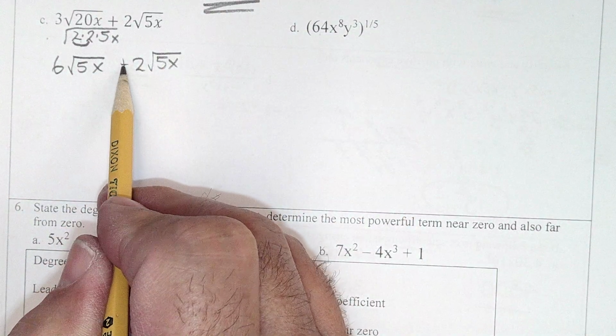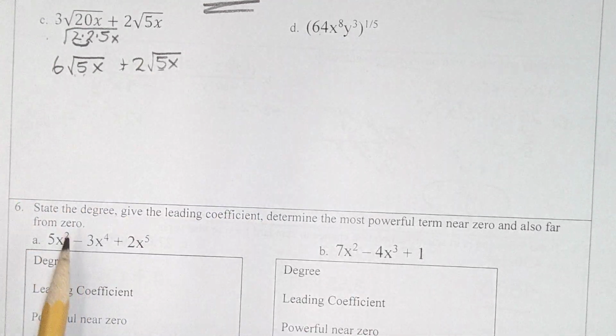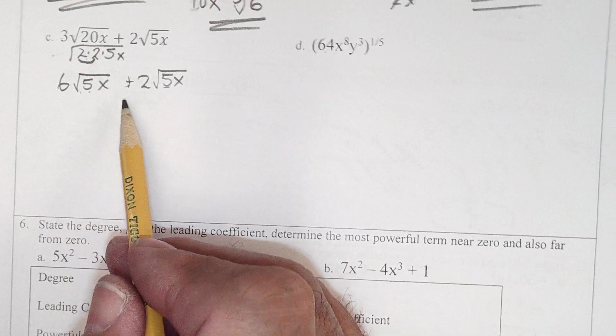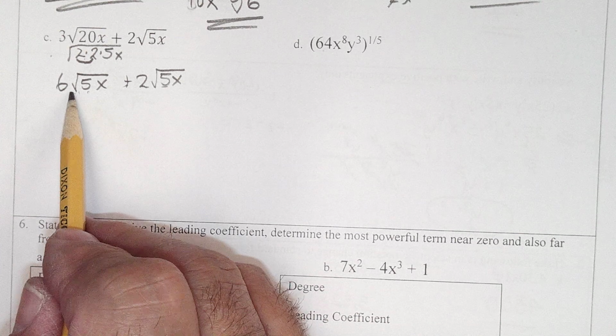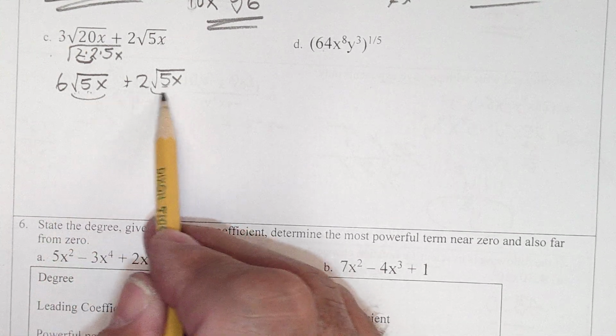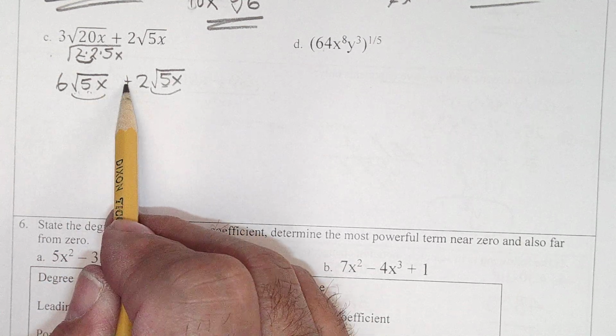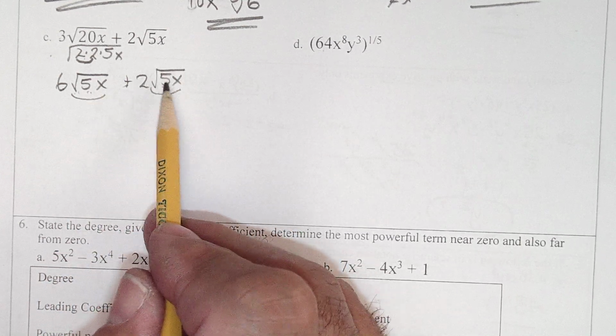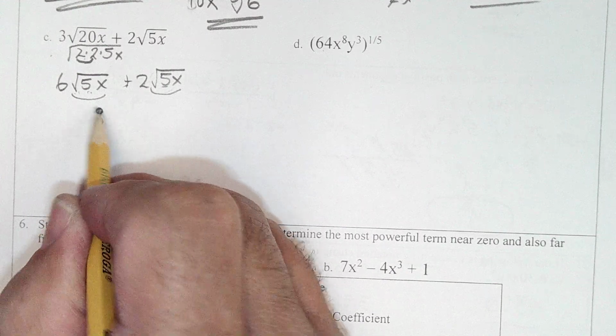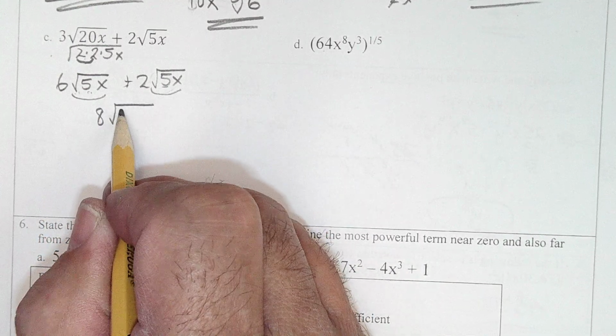This says add, so there's no multiplication going on here. It says add these two. 6 of those things, and that looks exactly like that. So 6 of whatever this number is plus 2 of whatever this number is makes 8 of whatever that number is.